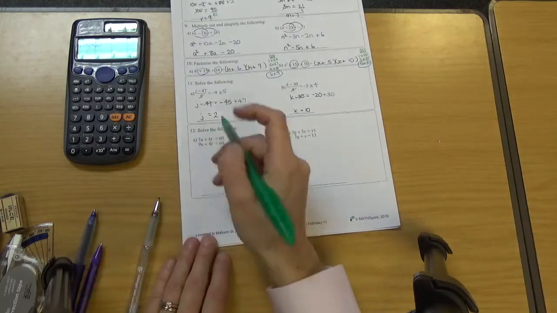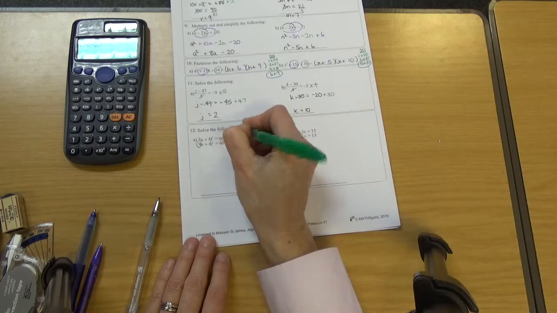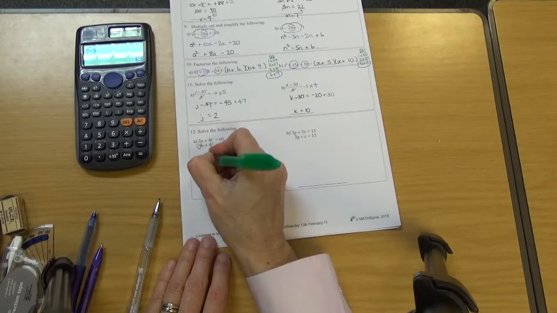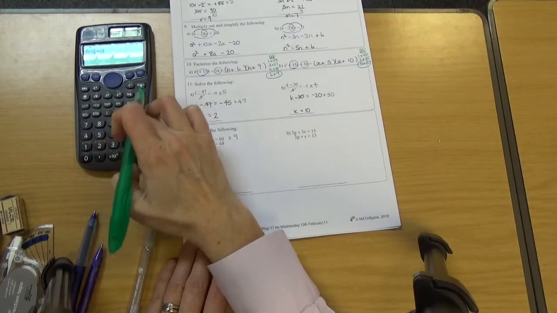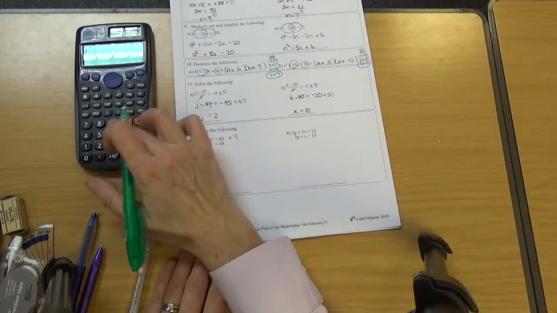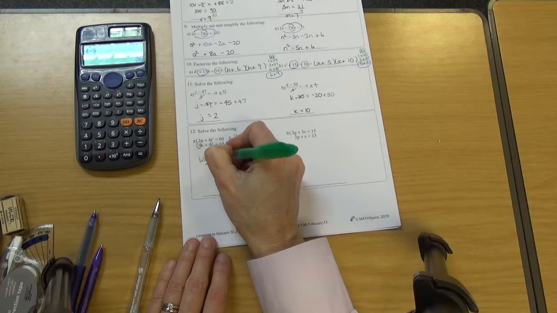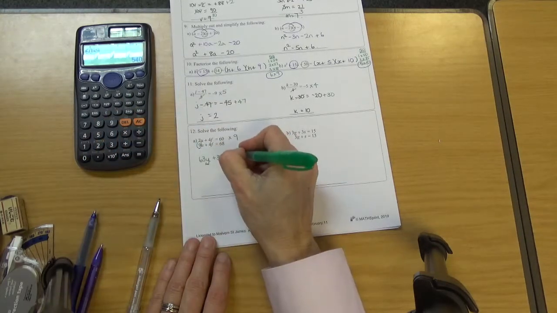Simultaneous equation. So the bottom equation starts with a 9, so I'm going to multiply the top equation by 9. So 63u, 36F equals 540.